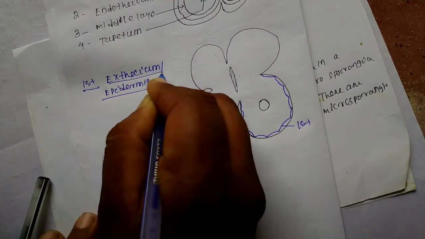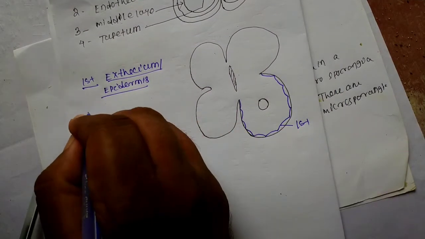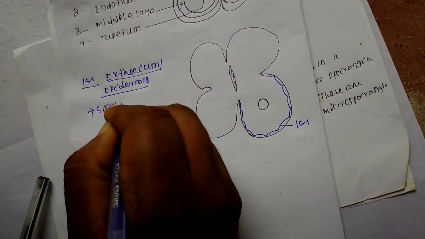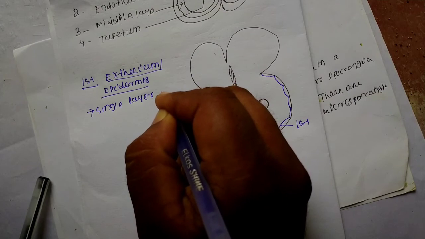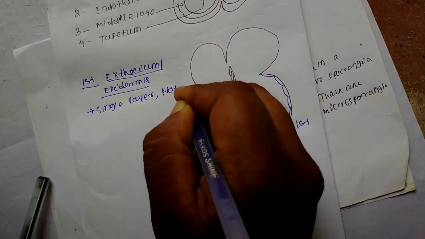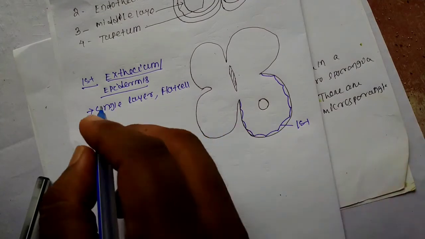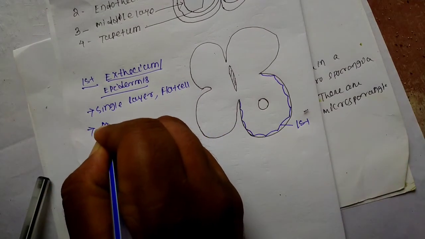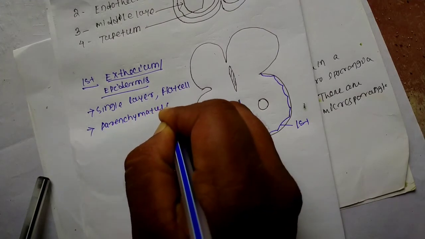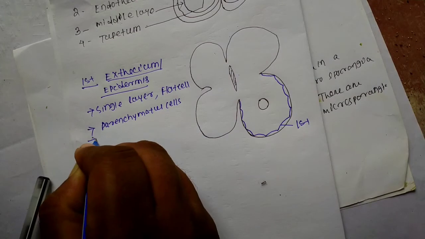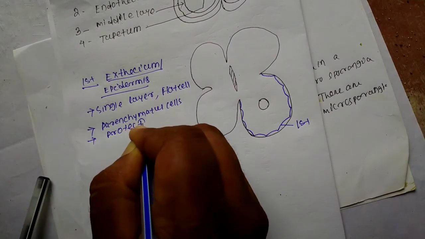These look like flat cells in a single layer. What type of cell is it? It is a parenchymatous cell. The function of that cell is protection.